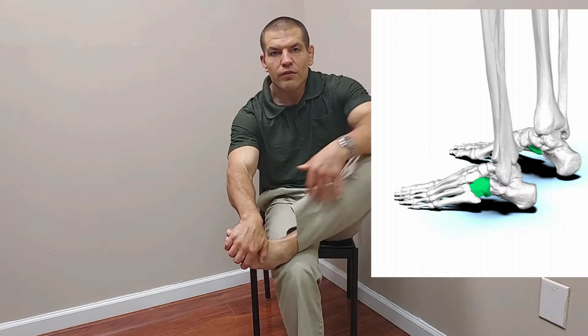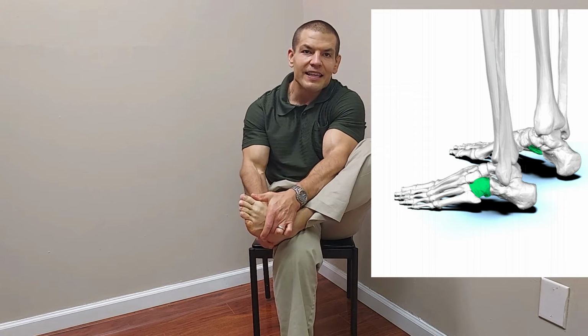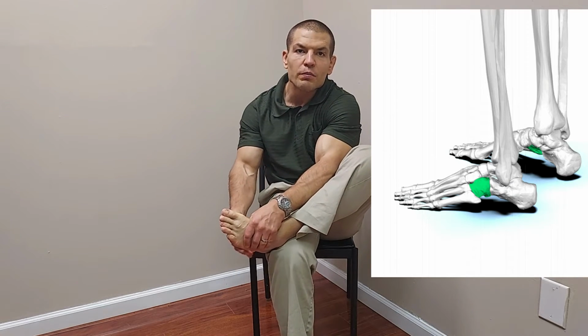But the more common cause of pain on the outside of the foot is called a cuboid dysfunction. And that's basically a little bone that sits right behind that bump on the edge of the outside of your foot and between the bump there and the heel. It's a little bone called the cuboid.